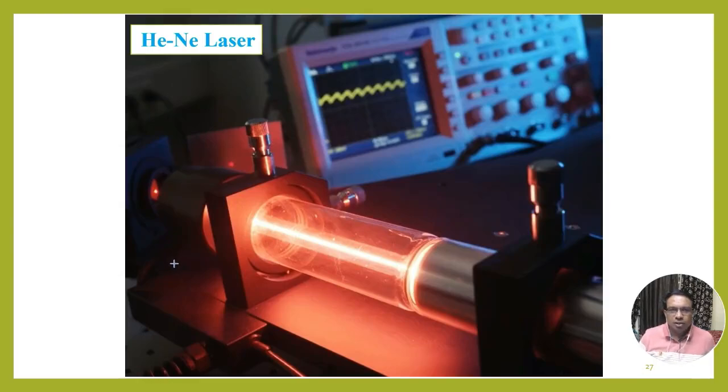Hi, this is Dr. Shivnag Reddy, and today we are going to discuss the helium-neon laser and the Nd:YAG laser. Laser stands for light amplification by stimulated emission of radiation. Here, what we are seeing is the helium-neon laser. Now we will look into how it works and how the construction will be.